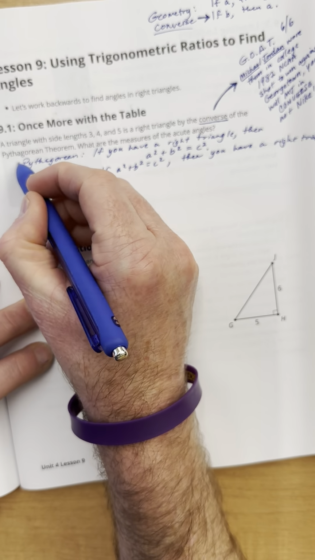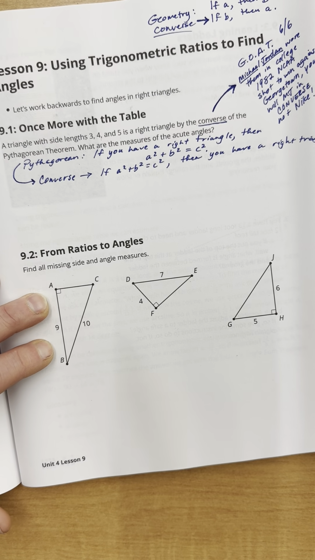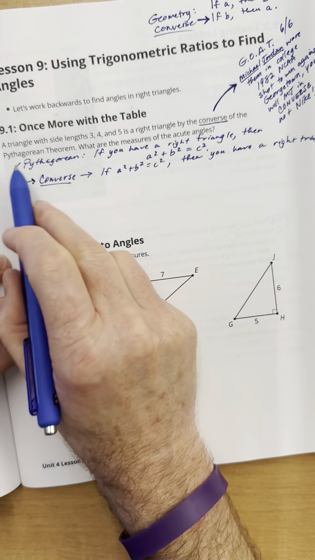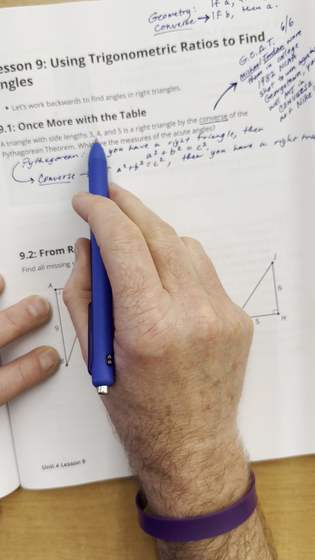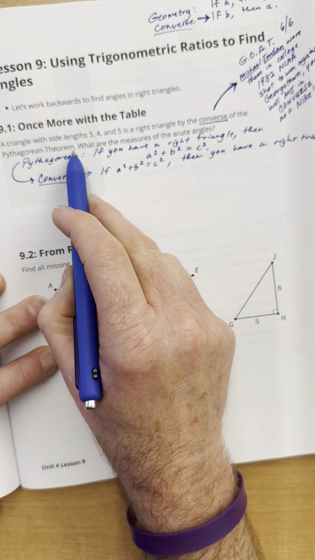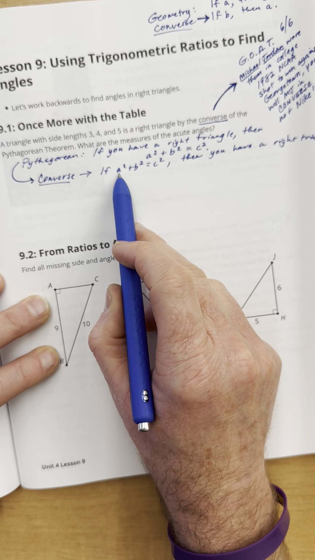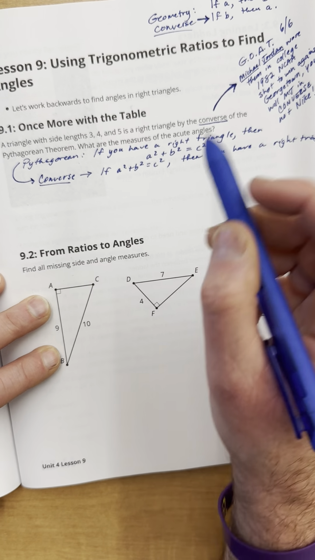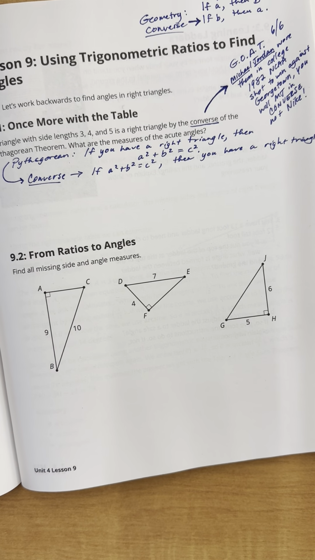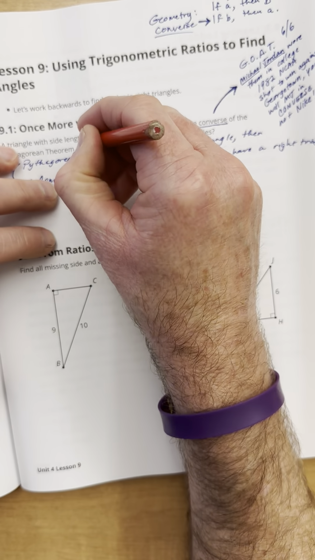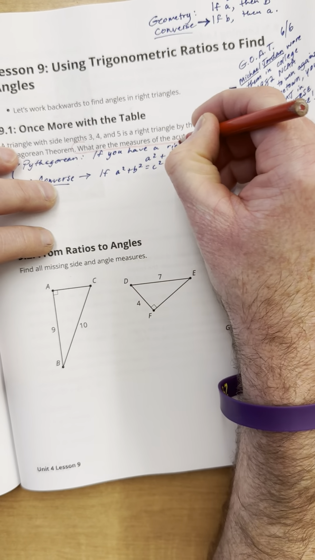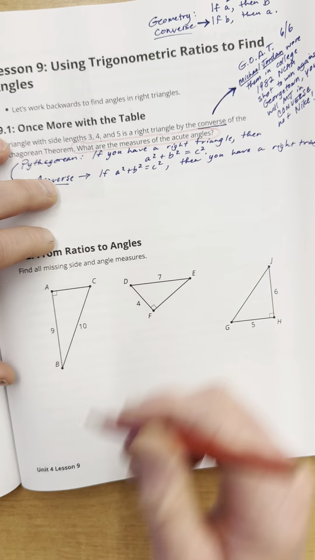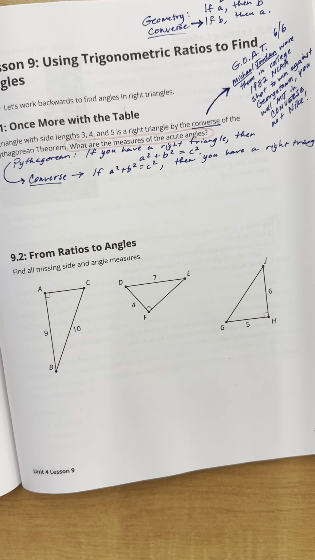Anyways, Pythagorean, converse, not the shoes, the geometry definition. Okay, so what they're saying is a triangle with side lengths 3, 4, and 5 is a right triangle by the converse of the Pythagorean theorem because 3 squared plus 4 squared equals 5 squared. The question they're asking you, though, is: what are the measures of the acute angles?